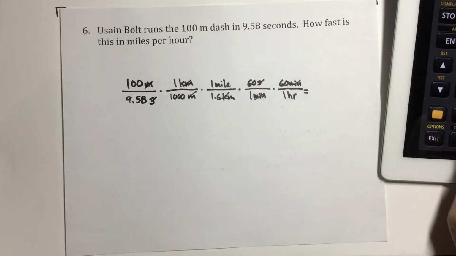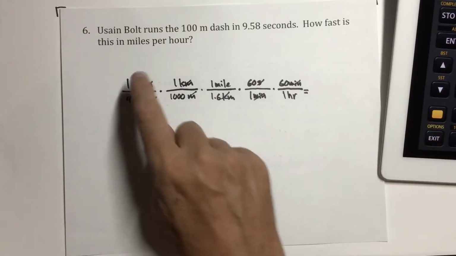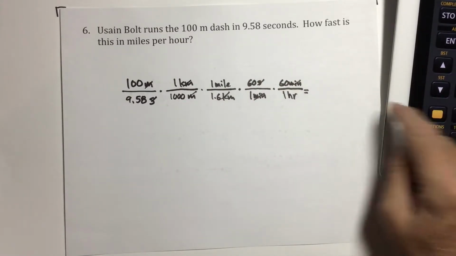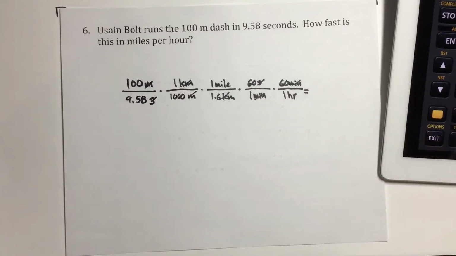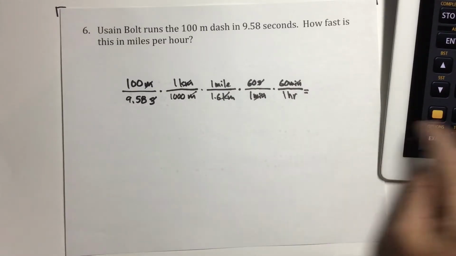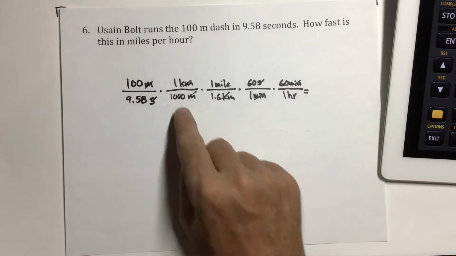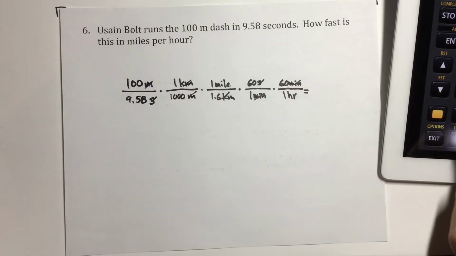So let's do this: 100 times 60 times 60 divided by 9.58 and divided by 1,000 and divided by 1.6.